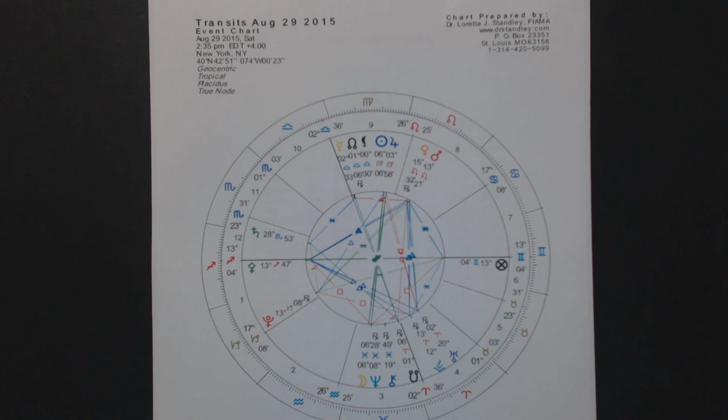Pisces rules mental health. It rules that which cannot be seen. That 12th house kind of scares a lot of people because it rules self-undoing, weaknesses, past karma, pain. You know, that's silent suffering.